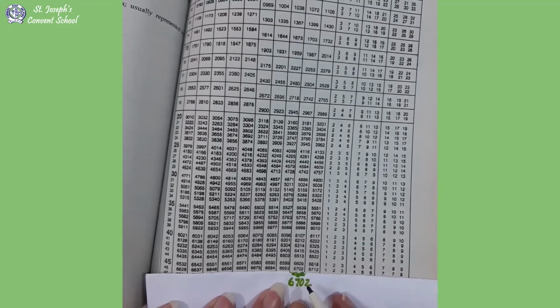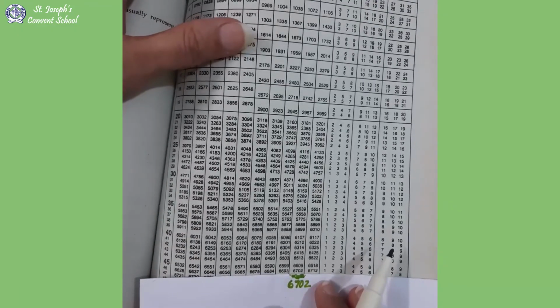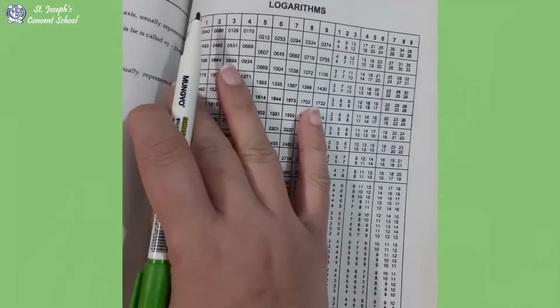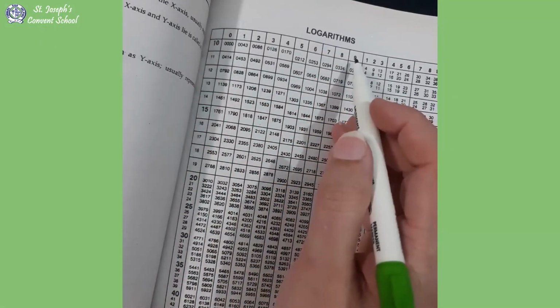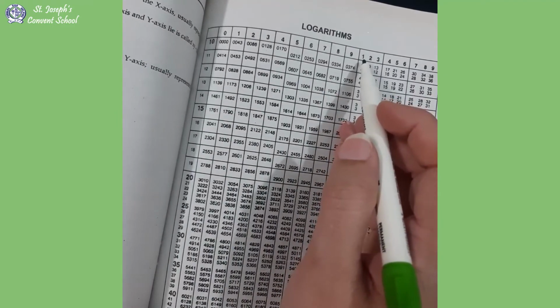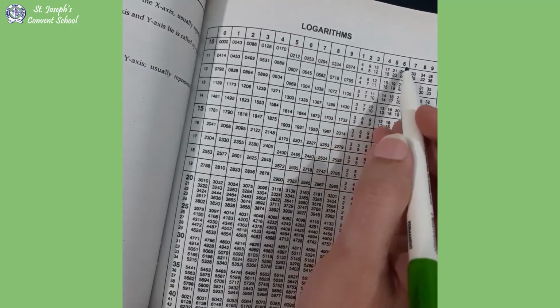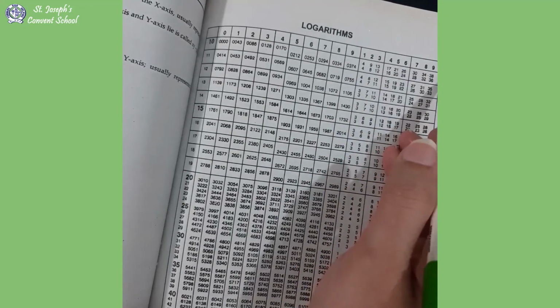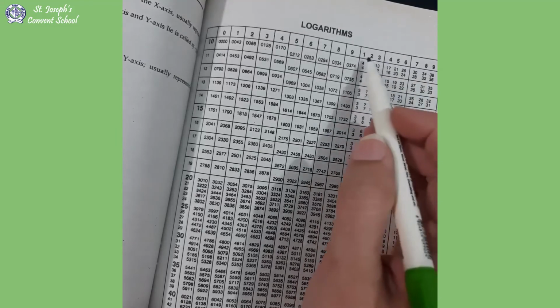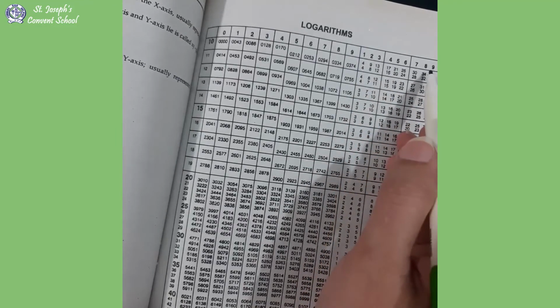Now the fourth digit is also given in the question. It is 9. Now where to check the fourth digit? Again we'll see the table. In the table, after 9, the values again start from 1, 2, 3, 4, 5, 6, 7, 8, 9. These values are known as the mean difference column. From 1 till 9 is the mean difference column.